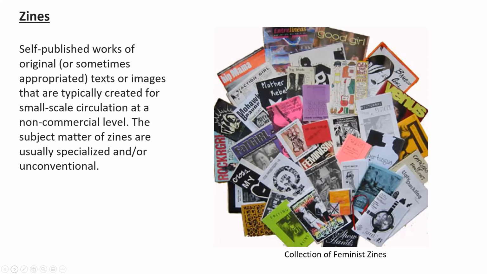Typically, the subject matter of a zine is very specialized or unconventional. What created zines was a need for content, information, imagery that was not in the mainstream. So let's look at feminism, for example. The history of feminism is that there's been 2, now 3 waves of feminism.